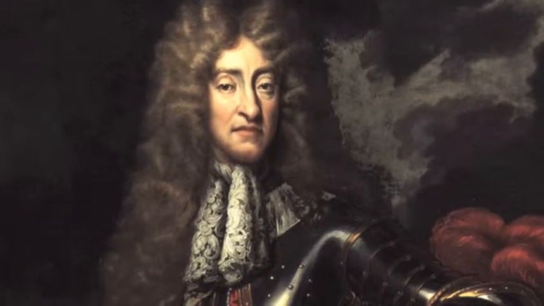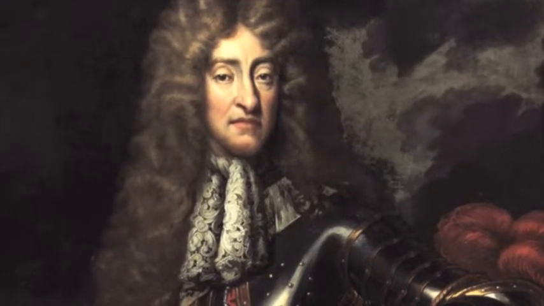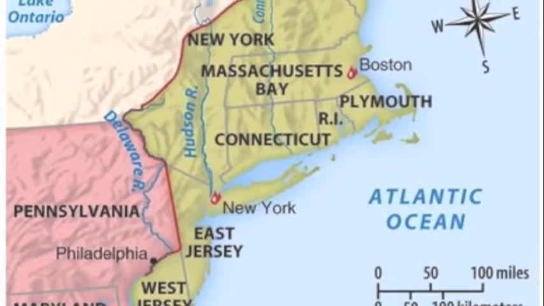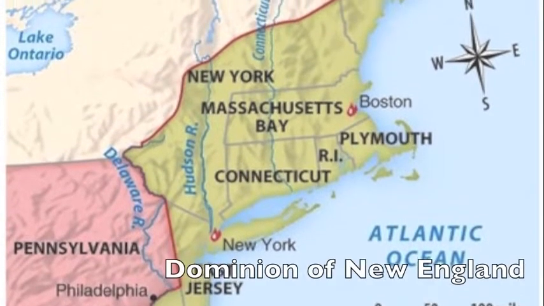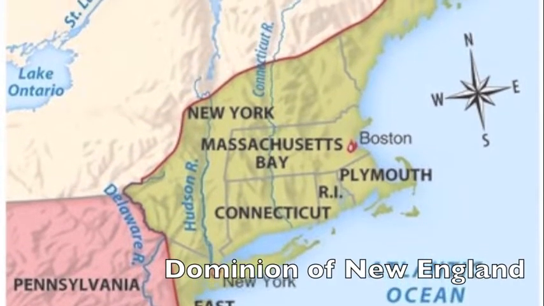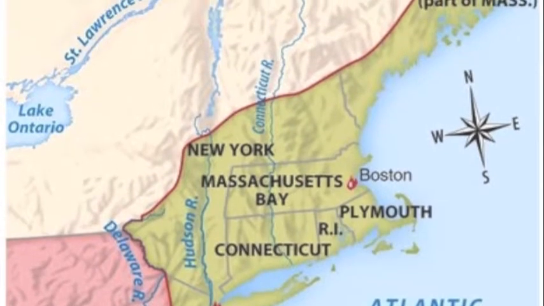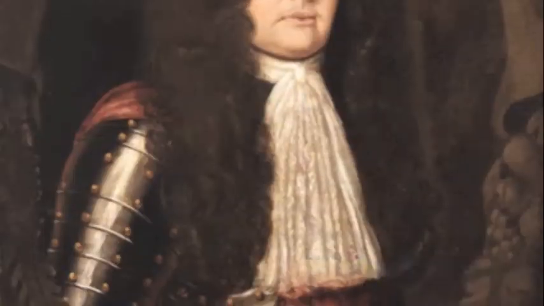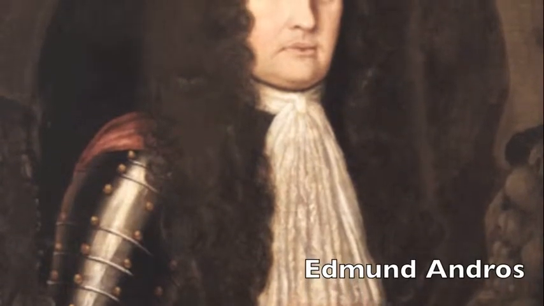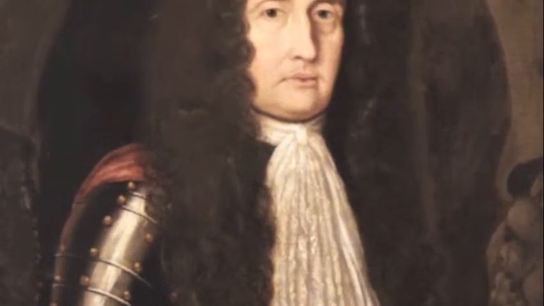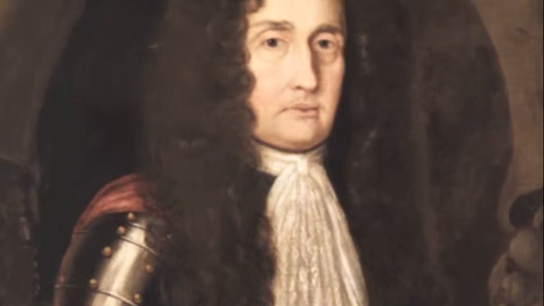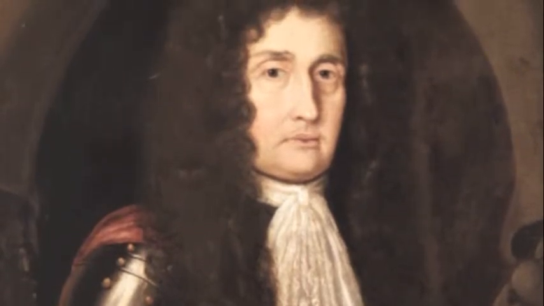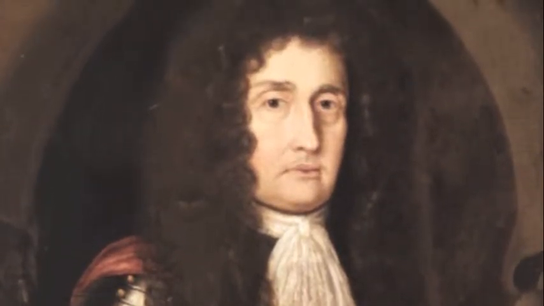This increased control over the colonies continued when King James II ascended to the throne. James united New York, New Jersey, and all of New England into a single royal province called the Dominion of New England. In doing this, James abolished the colonial legislatures and limited town hall meetings. He appointed Sir Edmund Andros as governor of the Dominion, who was able to make laws, levy taxes, and create courts almost completely on his own. The colonists endured Andros's rule for 2 years.